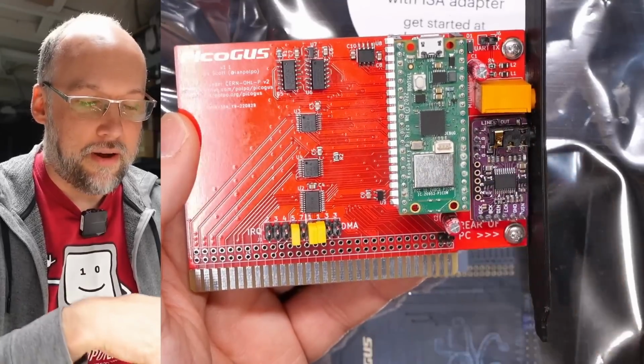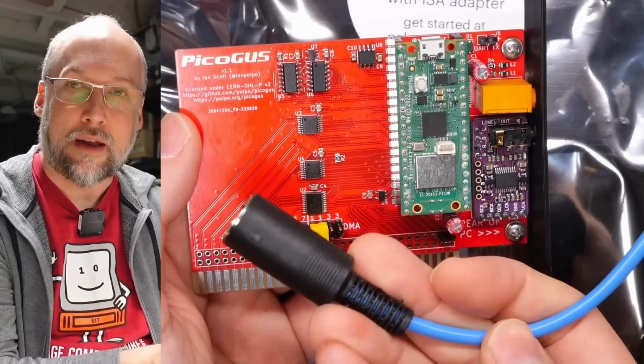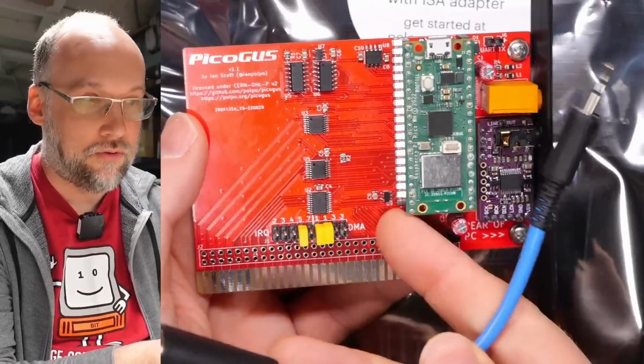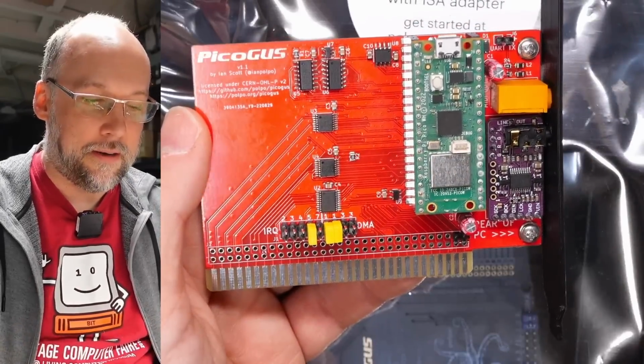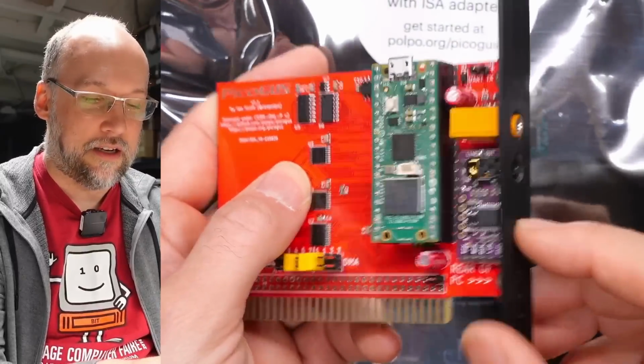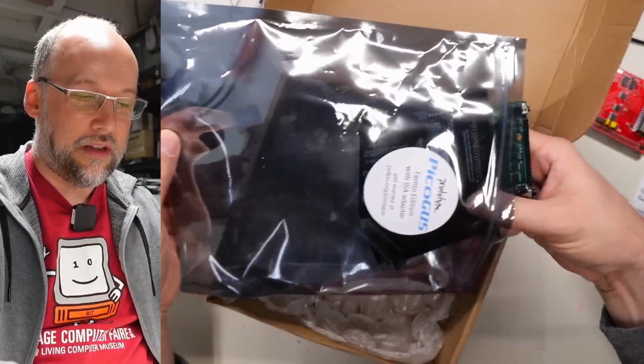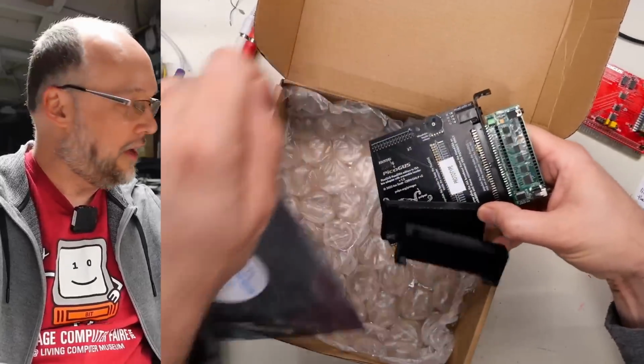And then the orange jack right here is for connecting this MIDI adapter cable that allows you to use the MPU 401 compatibility. And it has a 3D printed slot cover on it. And Ian included this other board. This is what he was alluding to in the letter.